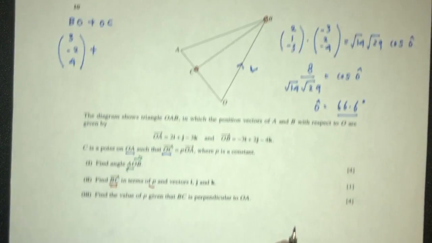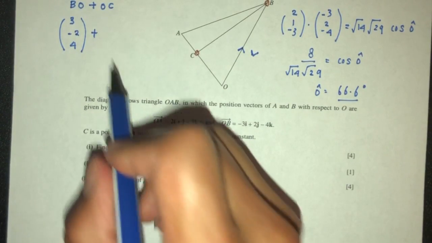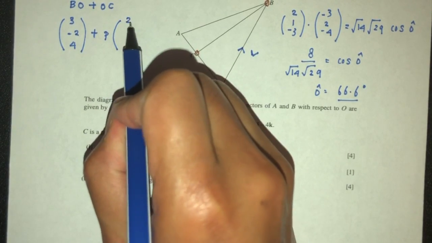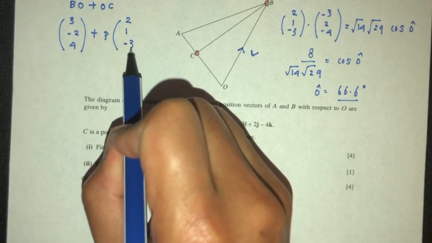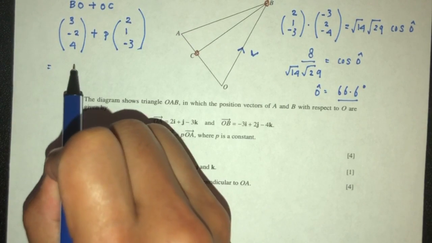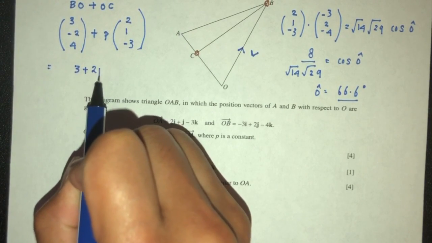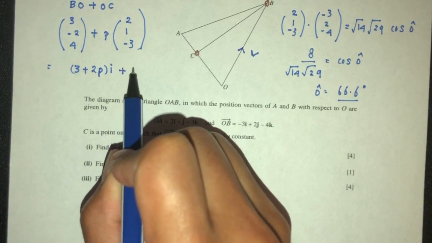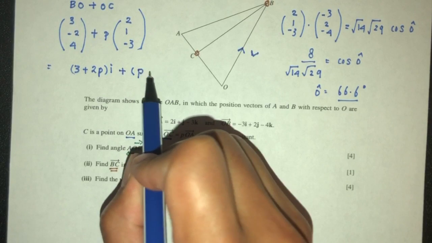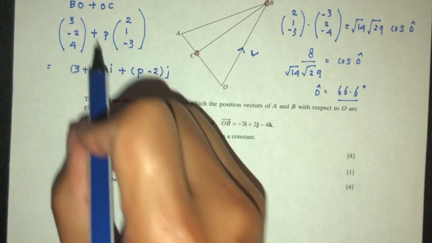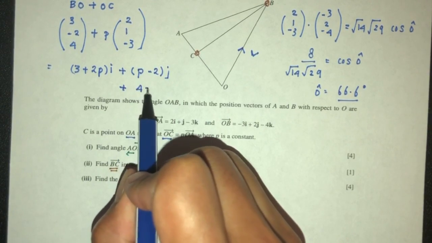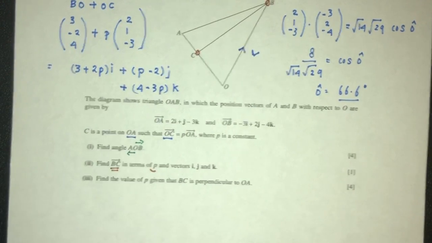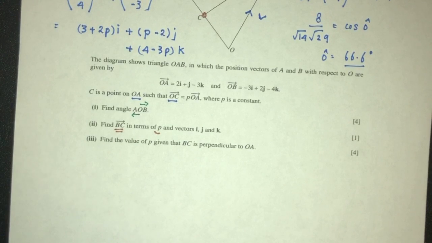Now OC, as you can see, OC is defined by P times OA. OA will be 2, 1, and minus 3. So simplify, that will give you 3 plus 2P i, plus P minus 2 j, and finally 4 minus 3P k. That is the value of vector BC in terms of i, j, k, and P.